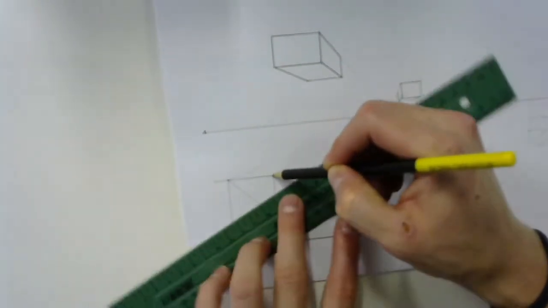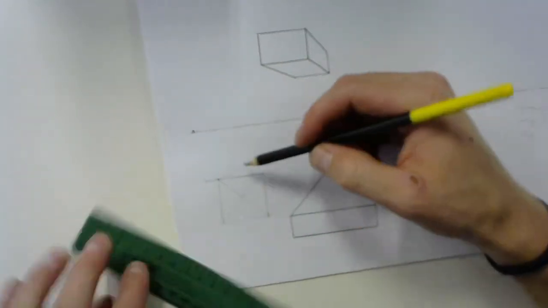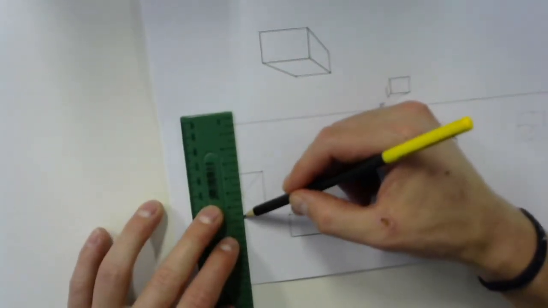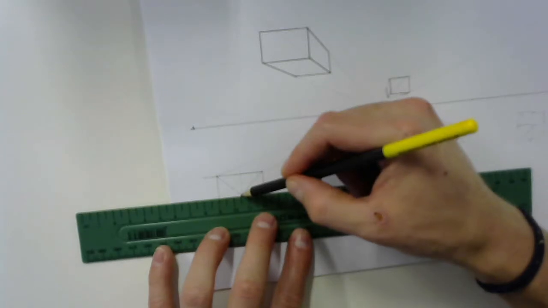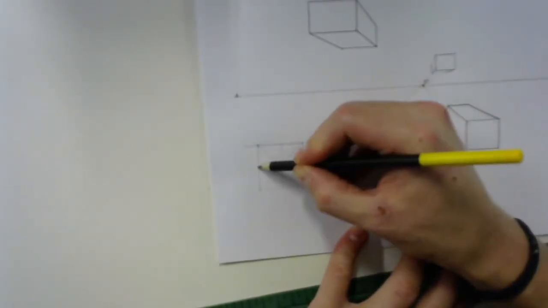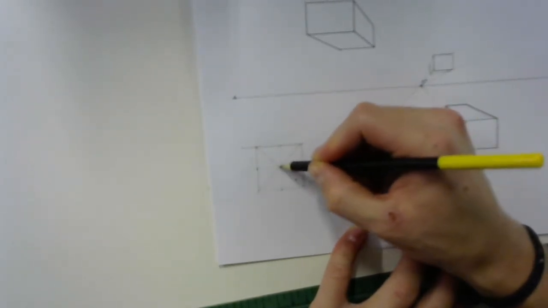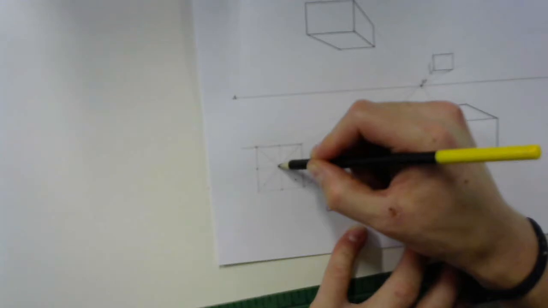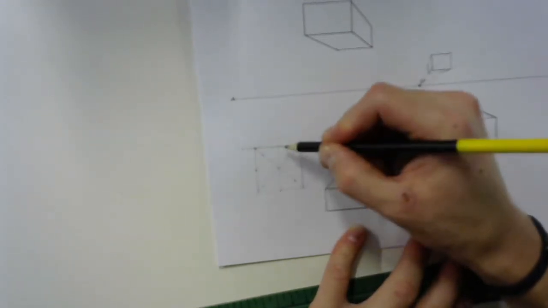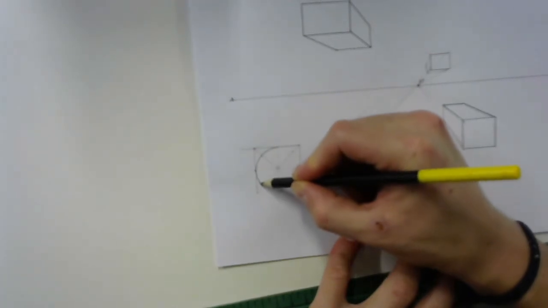We can draw a cross through here, and that's going to be completely vertical, completely horizontal. And I can just join these dots here. There. Remember, this one's going to be in half again, half again, half again.